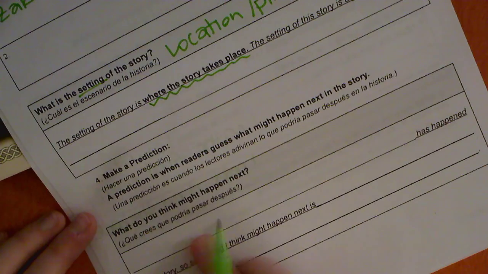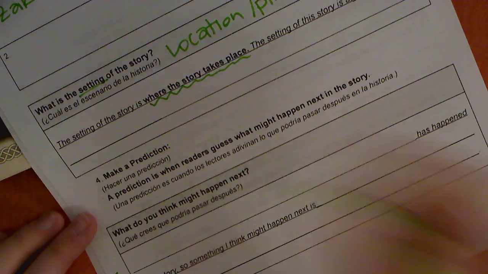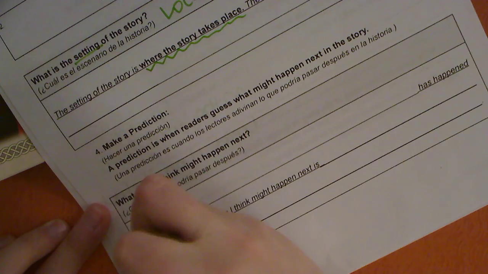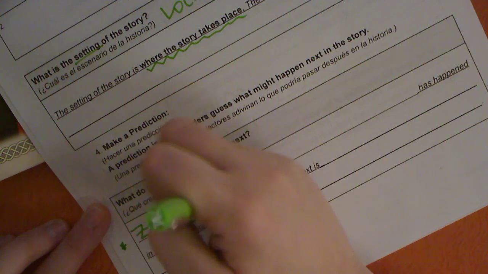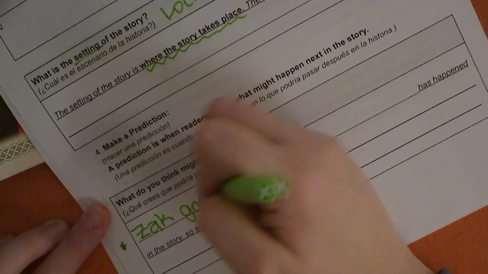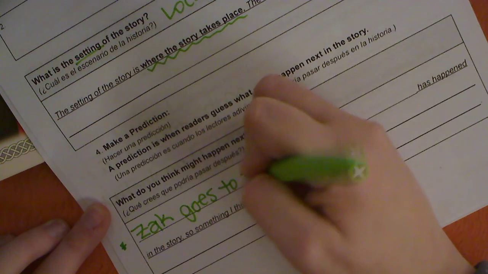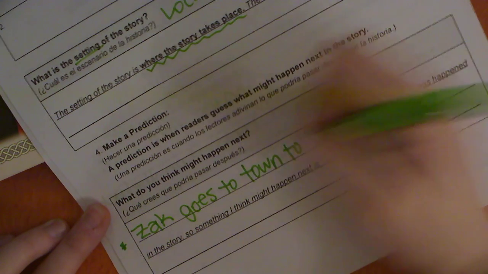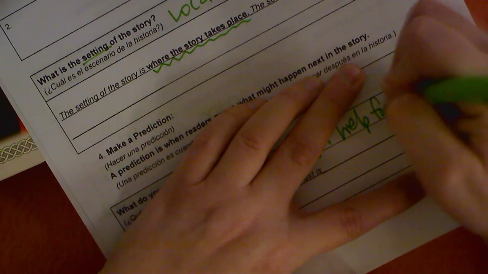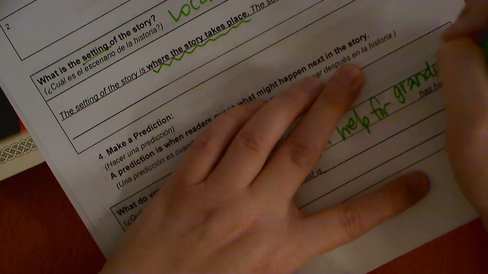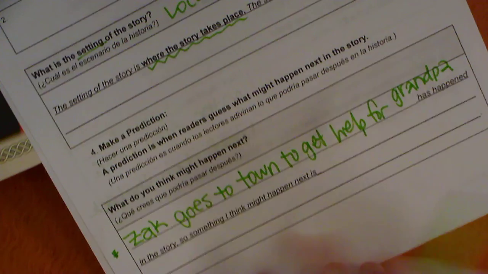So what we're going to write here, and make sure you copy what I have, is, let's see, Zach goes to town to get help for Grandpa. So you're going to have this copied down.